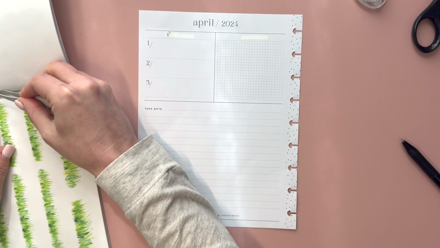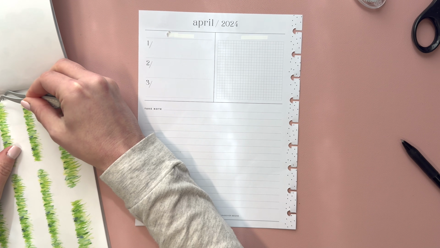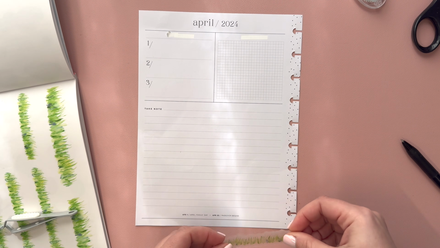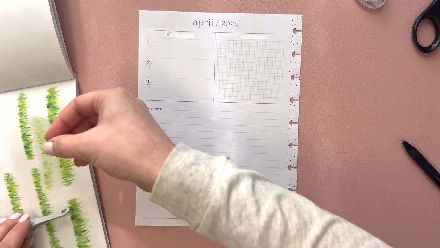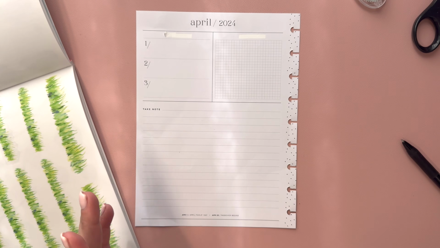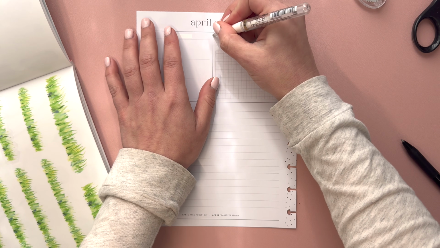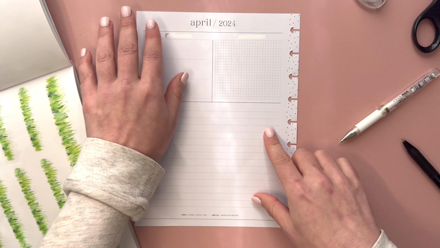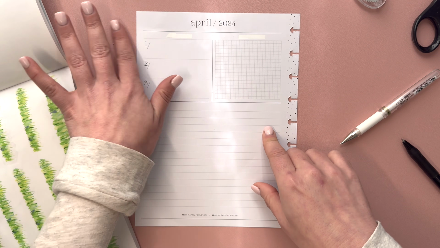I was actually really torn on this spread because I wanted to do a Go Wild theme since I'll be going to Texas for Go Wild. But I also wanted to do a springtime floral theme. So I already did my April monthly.